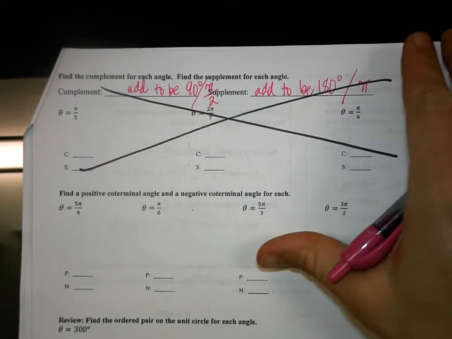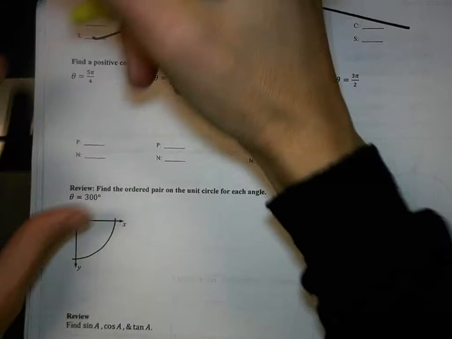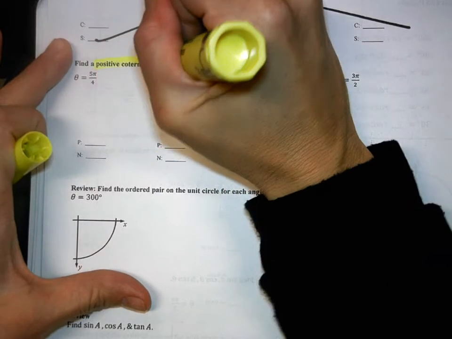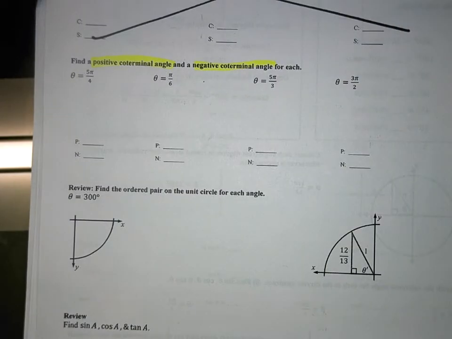All right. Now, you need to know this. What does coterminal mean? We've talked about coterminal. Terminal means it's going to end, right? Now, coterminal means they're ending at the same point. So coterminal angle means we want to find where they're going to end at that same exact point.